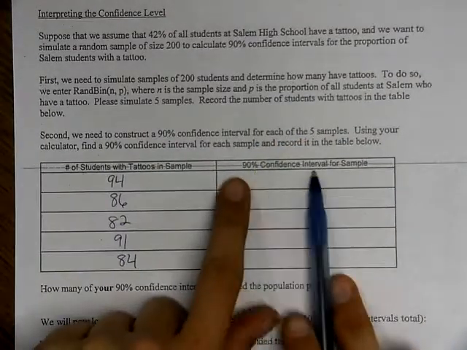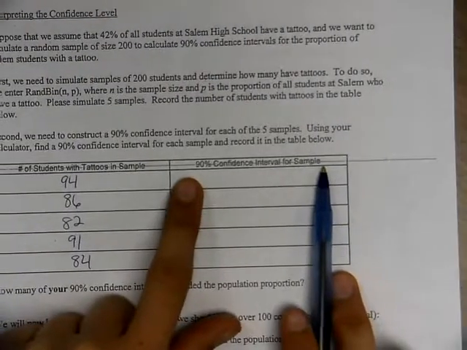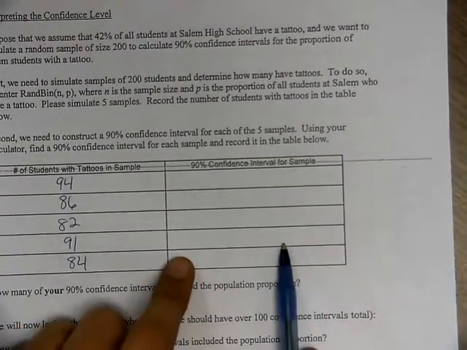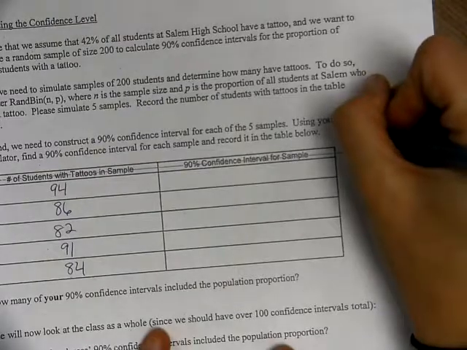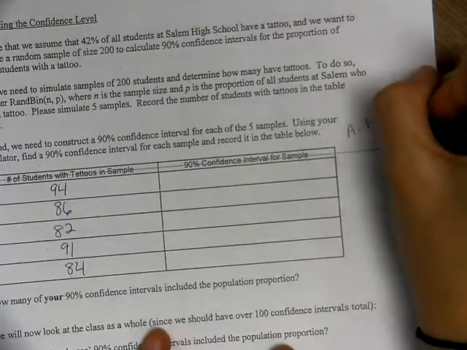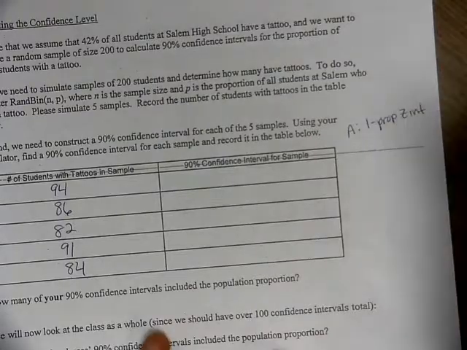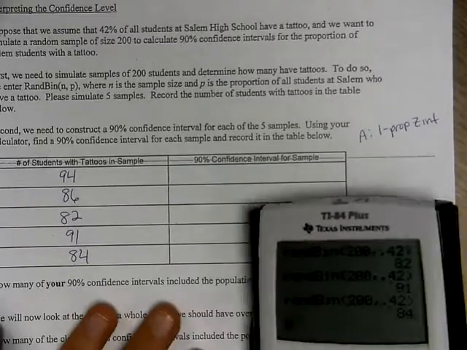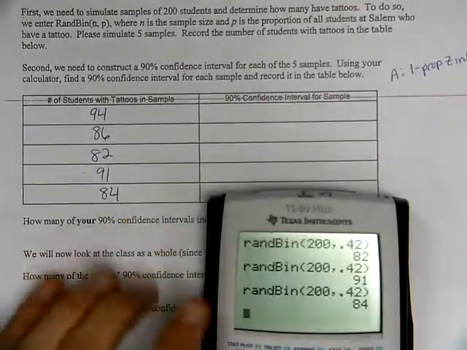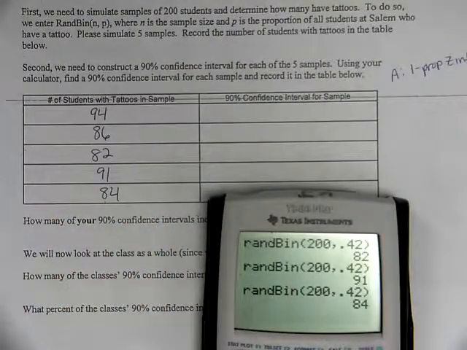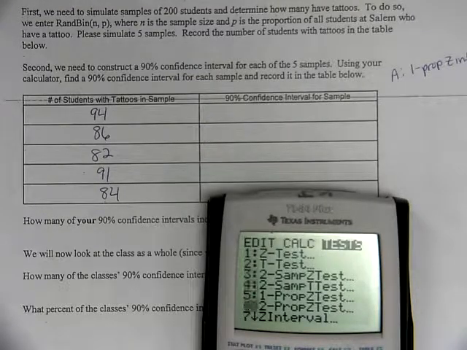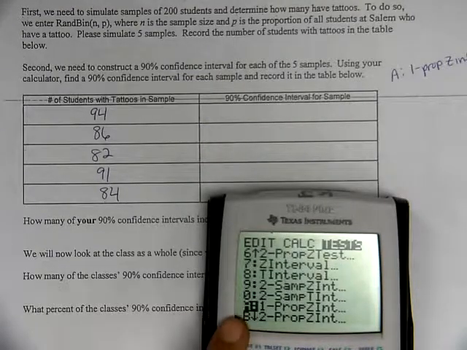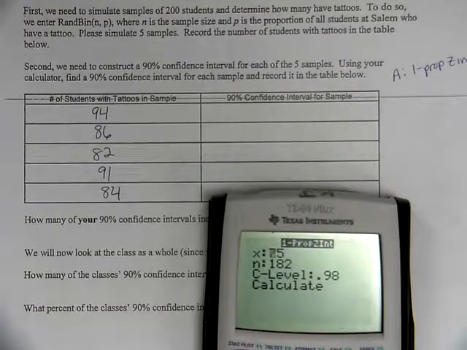Now I'm going to look at the 90% confidence interval for my sample. Because I'm not going to do a whole setup, I'm just going to use the calculator. Remember, it's test A, 1-PropZInt, and this is going to be my x. So I'm going to find 5 90% confidence intervals using these 5 as my x. So I'm going to go to stat, test, and I want 1-PropZInt. That first one I got 94 out of 200, and I want a 90% confidence interval.